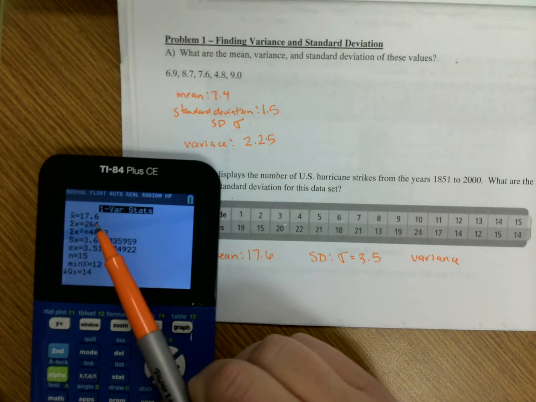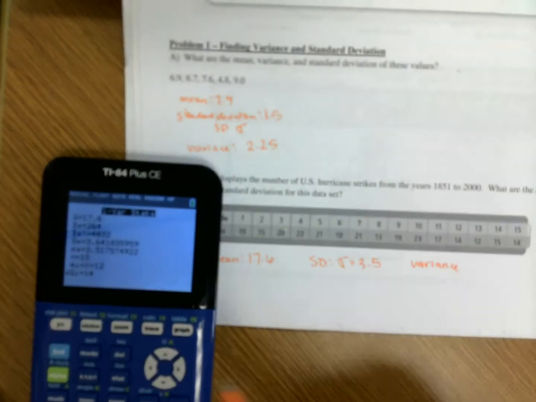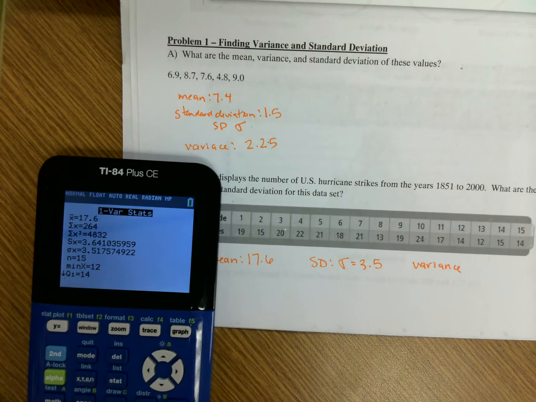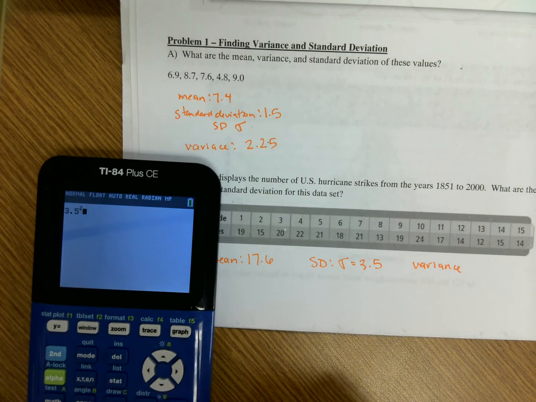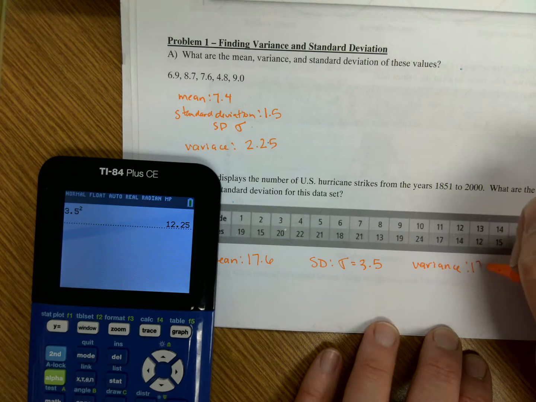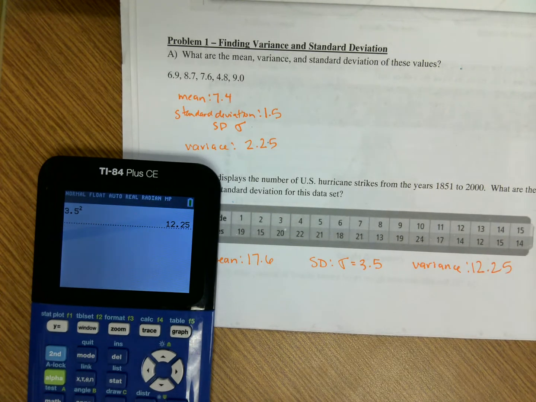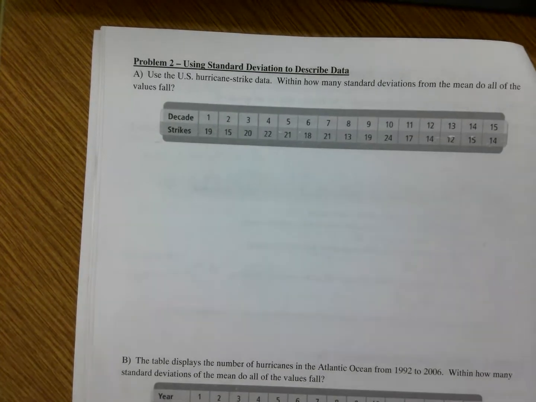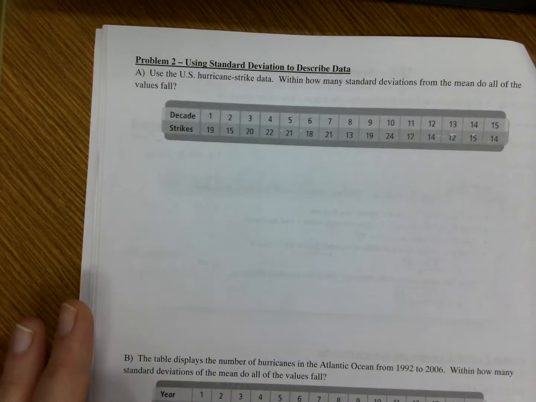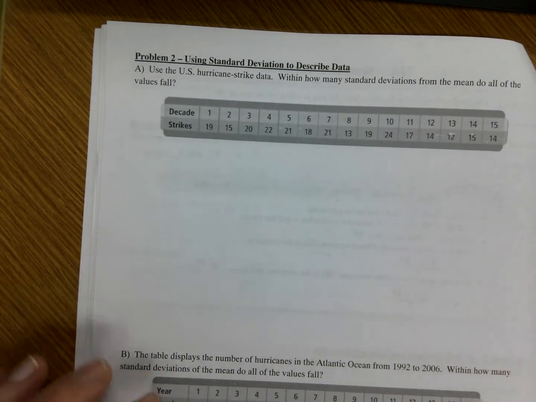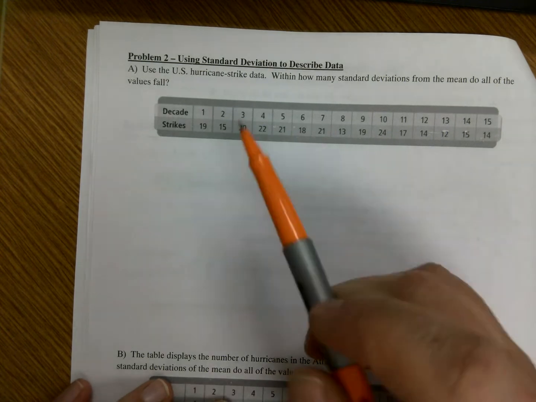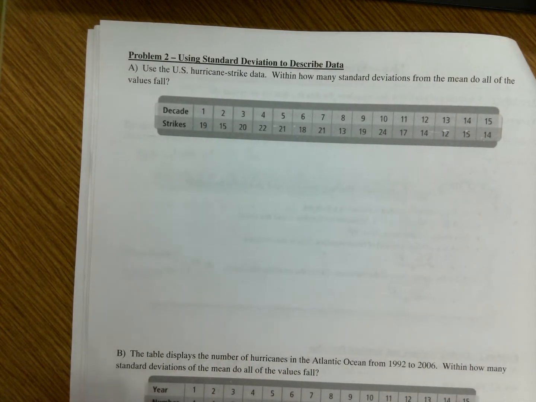So my mean is 17.6. My standard deviation is 3.5. My variance would be 3.5 squared, which is 12.25. Now it's asking for how many standard deviations from the mean the values fall. First, I have to figure out what my standard deviation and mean are. So right now, this is the same data set.